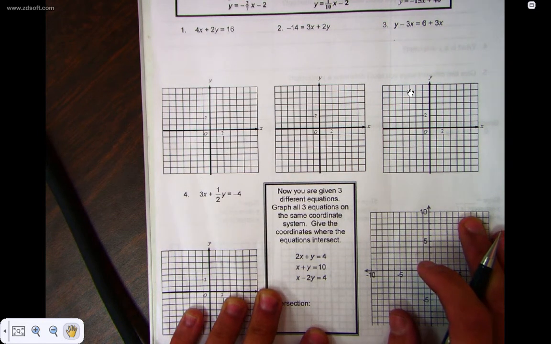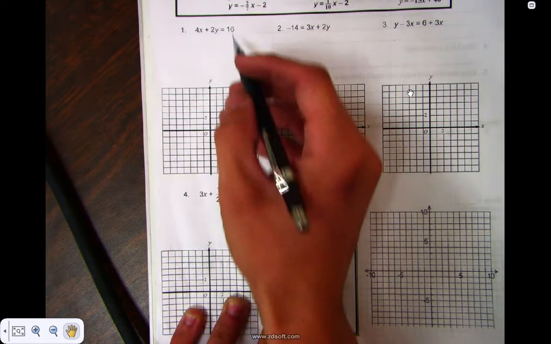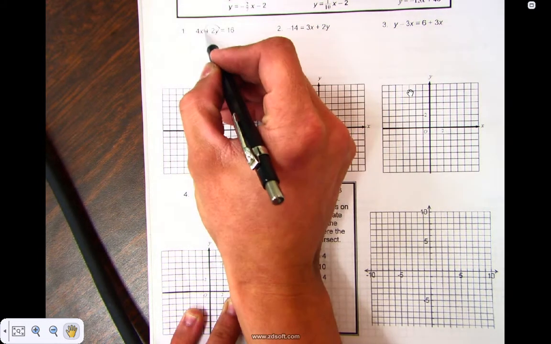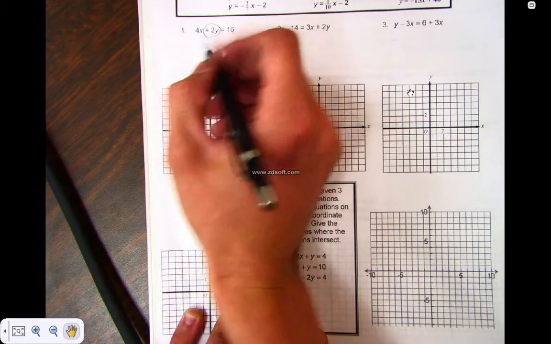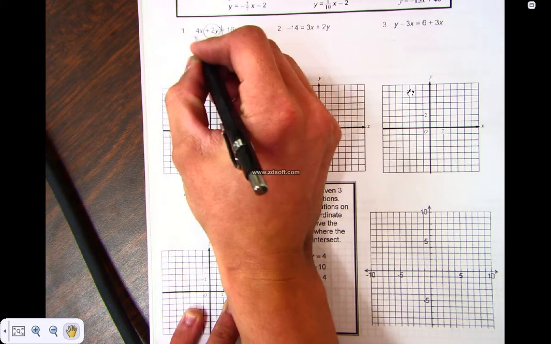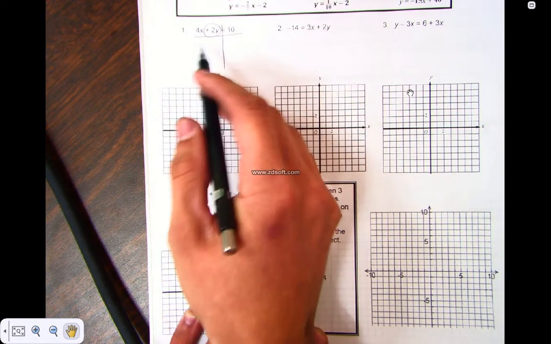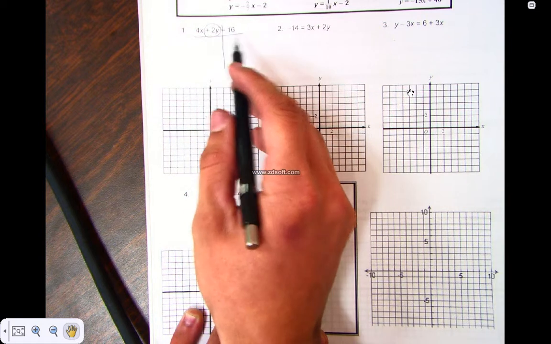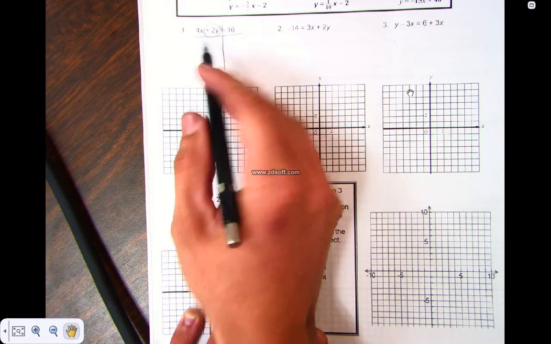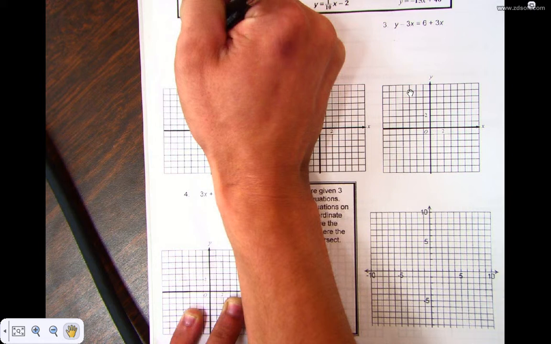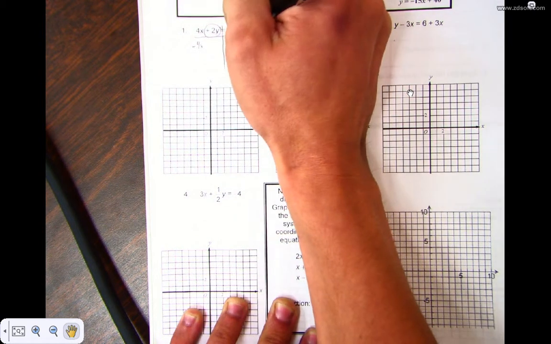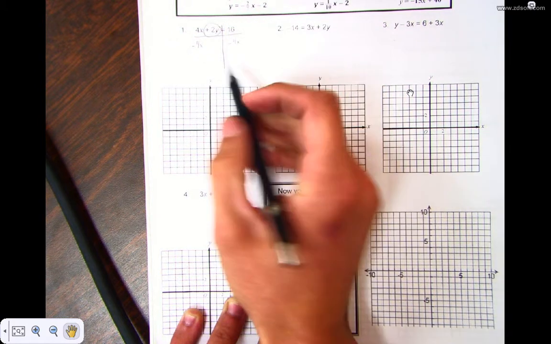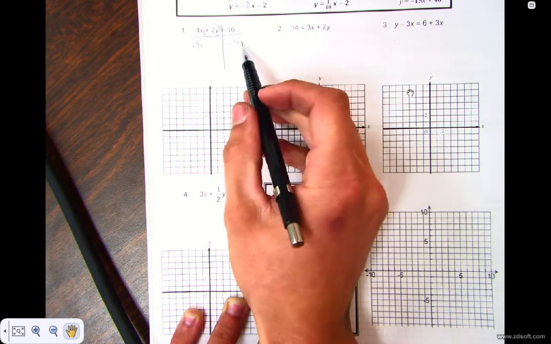So if we're ever going to graph a linear equation, you have to solve for y. So if we look at number 1 here, we need to get this positive 2y by itself before we can get y by itself in general. So I'm going to start off by getting rid of everything on that side of the equation and moving it to the other. I'm going to subtract 4x from both sides, right? It's an equation. You have to keep it equal.